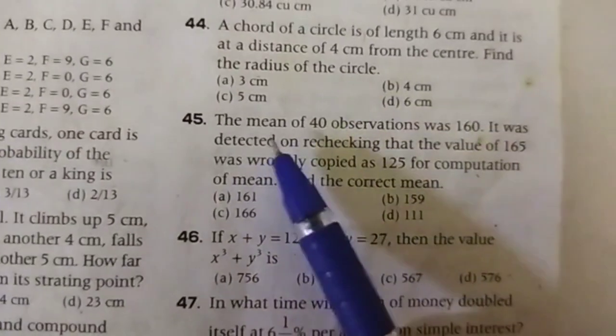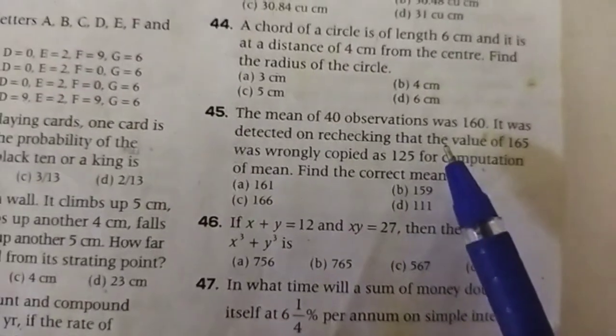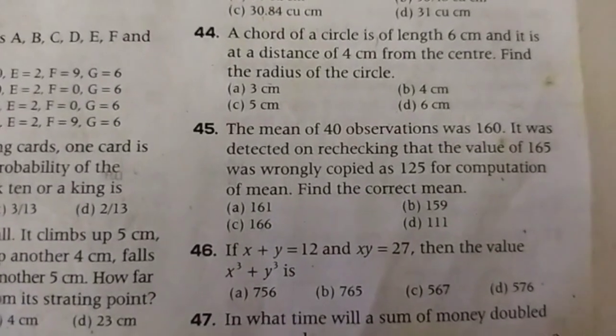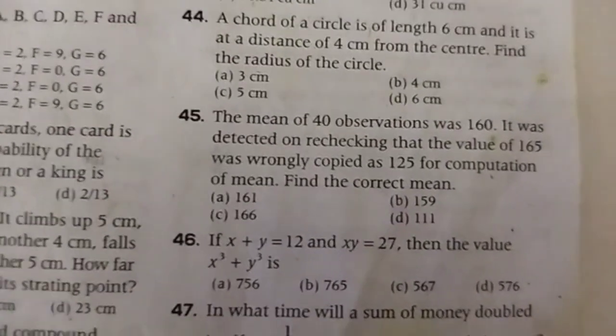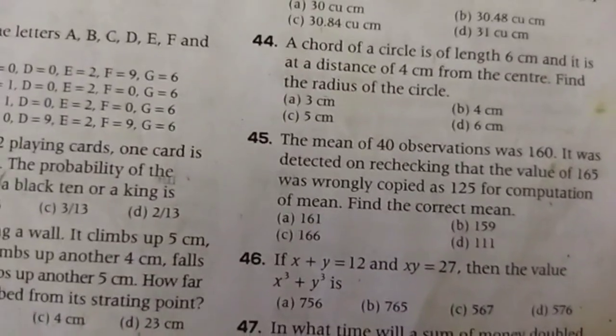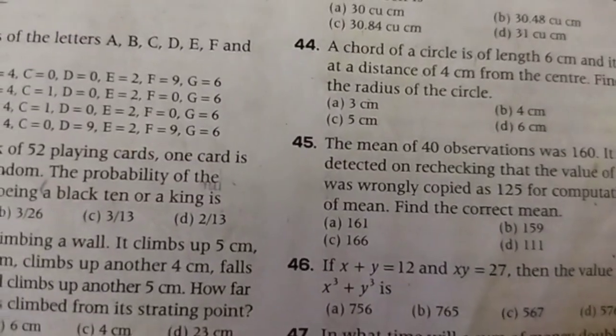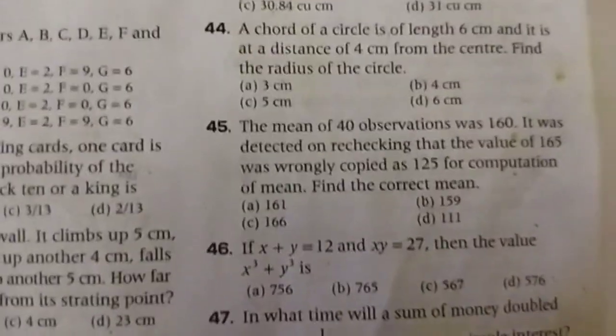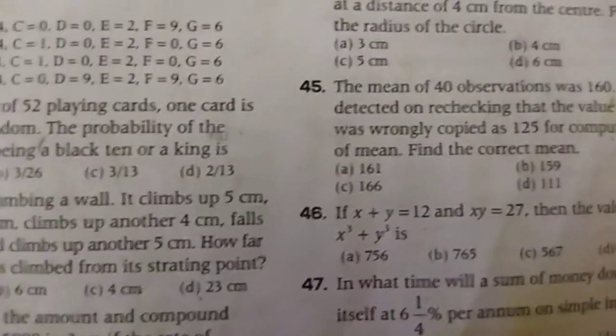The mean of 40 observations was 160. It was detected on rechecking that the value of 165 was wrongly copied as 125 for computation of mean. Find the correct mean. If I want to find the mean, I need the sum and number of observations. We have the number of observations as 40, so that is okay. But we don't know what the sum is, right?